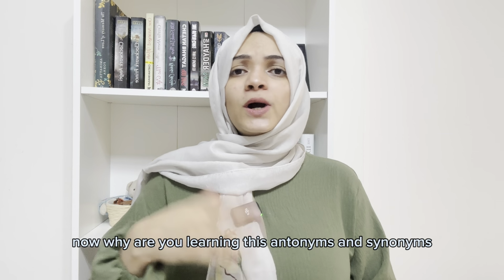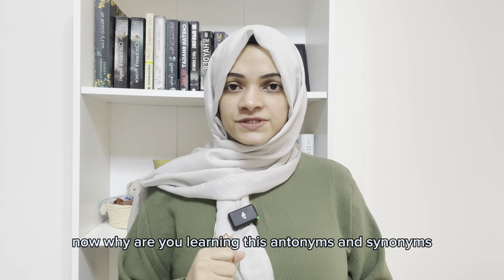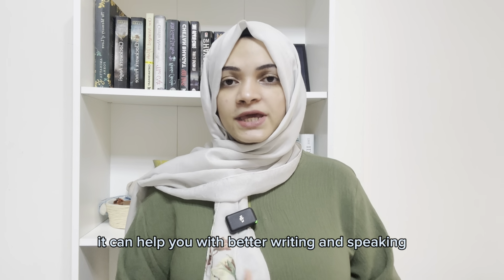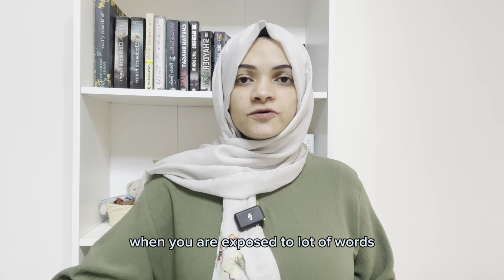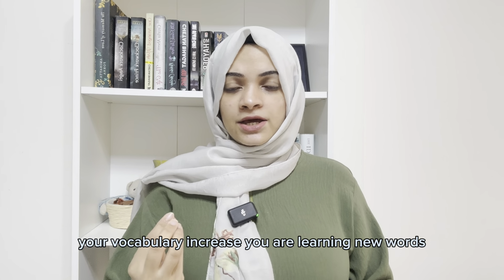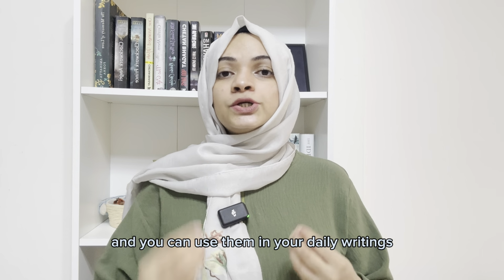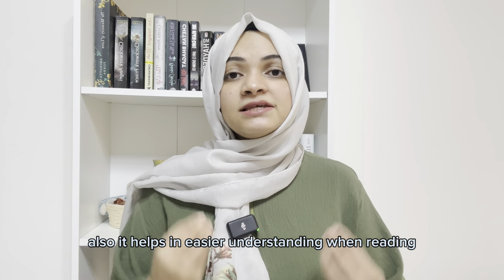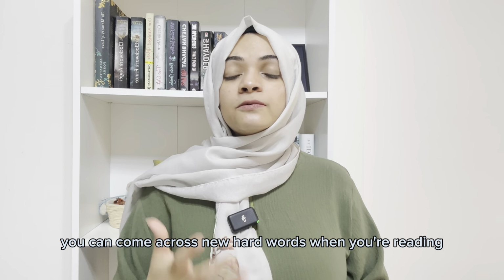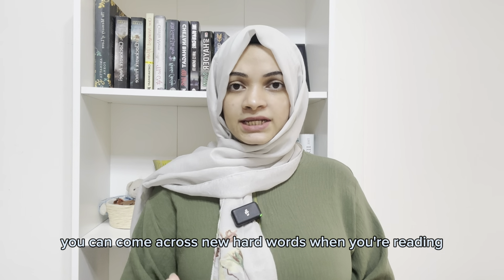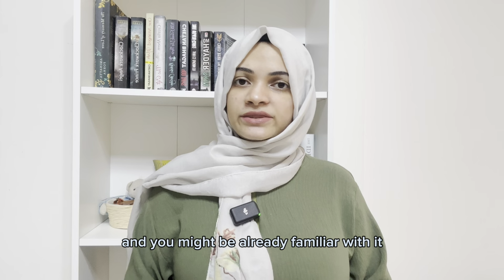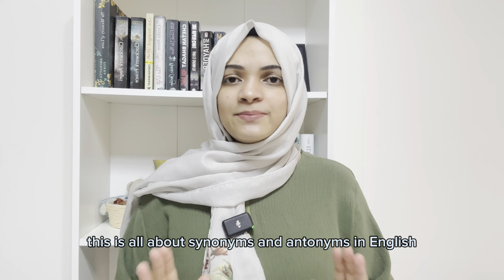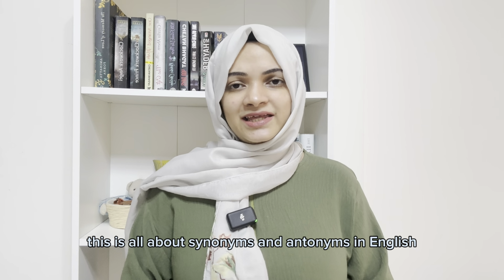That's it. Now, why are you learning these antonyms and synonyms? Why is it important? It can help you with better writing and speaking. When you are exposed to a lot of words, your vocabulary increases. You are learning new words and you can use them in your daily writing and even speaking. Also, it helps in easier understanding when reading. You can come across new hard words when you're reading, and you might be already familiar with them because you are exposed to a lot of new words. So, this is all about synonyms and antonyms in English.